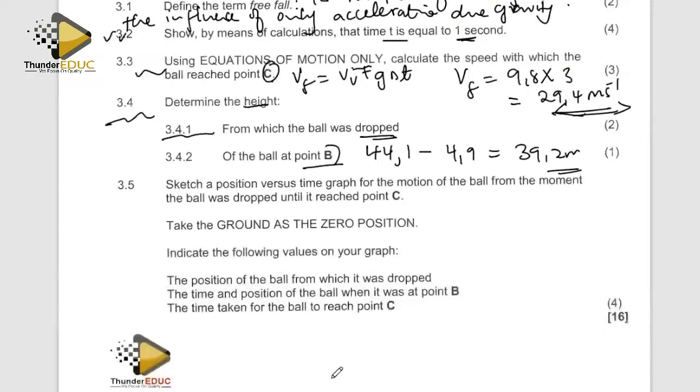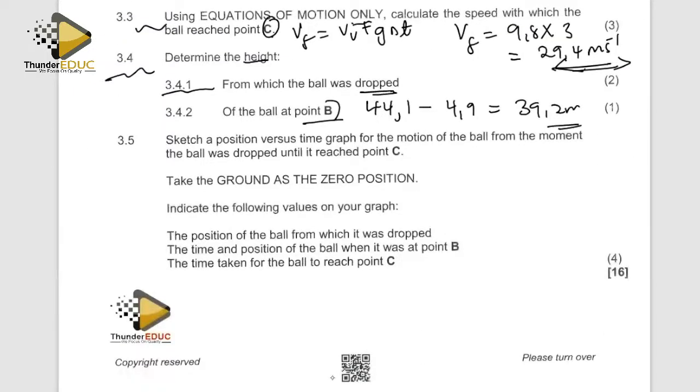3.5, they want us to sketch the graph. I'll just squeeze it here, guys. Sketch a position versus time graph of the motion, where the ground is the 0 position. So if that is the ground as our 0 position, this ball was projected up. What do they mean by that? Ground is the 0 position. If you go up, it's positive, so it's possible for us to have something like that.